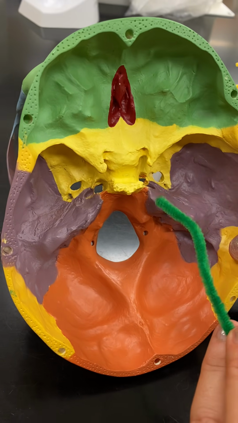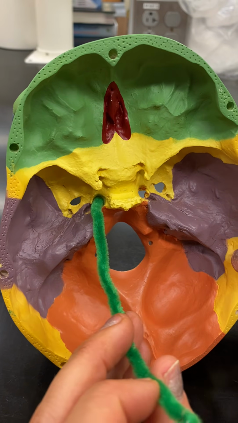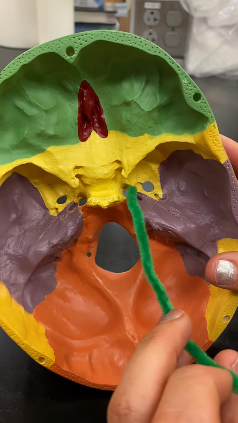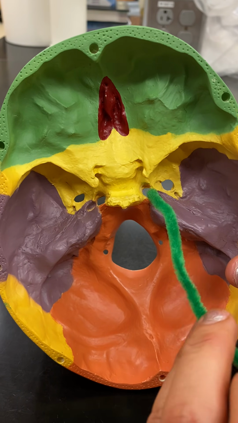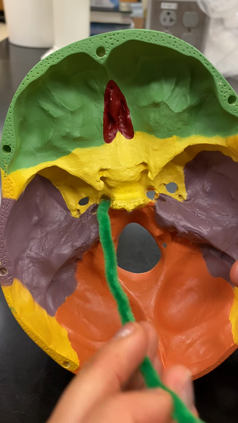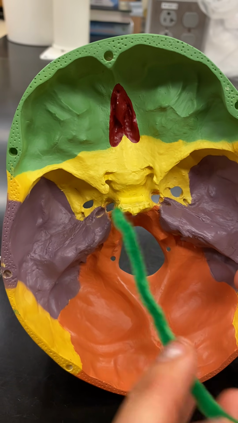Let me go back to the middle cranial fossa and just mention this opening. This is foramen lacerum. In life, there's actually cartilage blocking the inferior view of foramen lacerum. So really nothing goes through this opening, foramen lacerum.